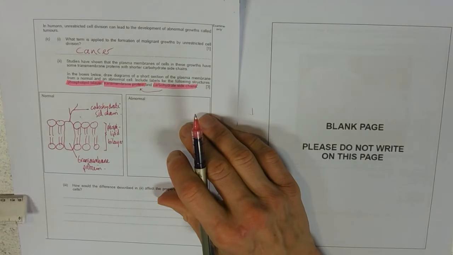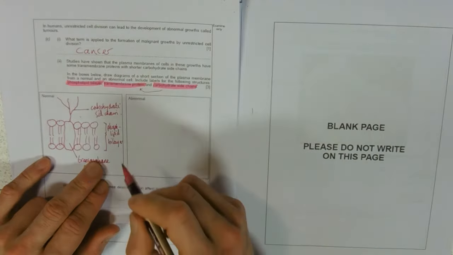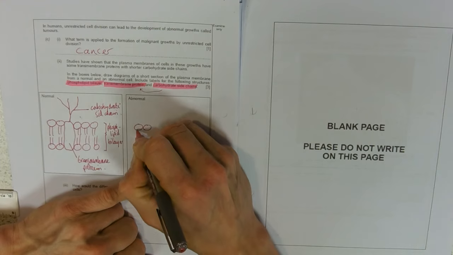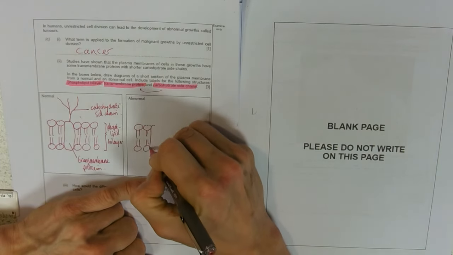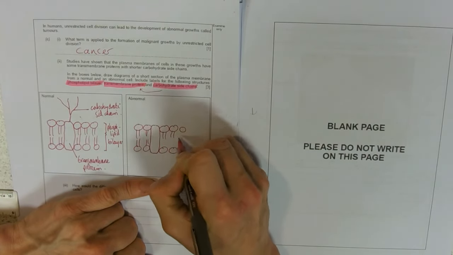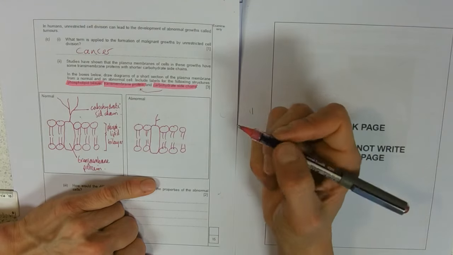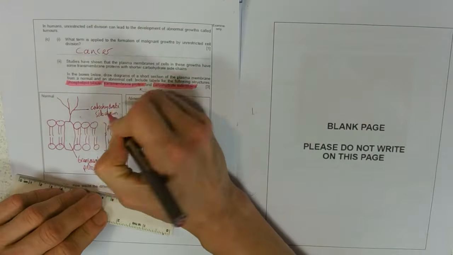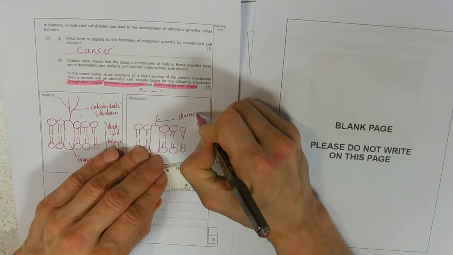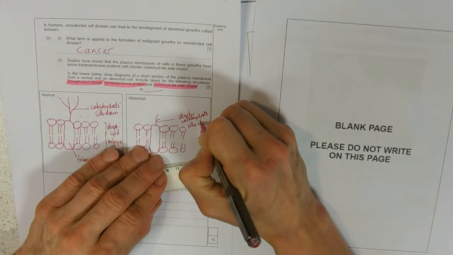And then the abnormal, that's going to be shorter. So I'll tell you what, we could make these long, and we could do essentially the same diagram, same transmembrane protein, but we're going to have shorter carbohydrate side chain.